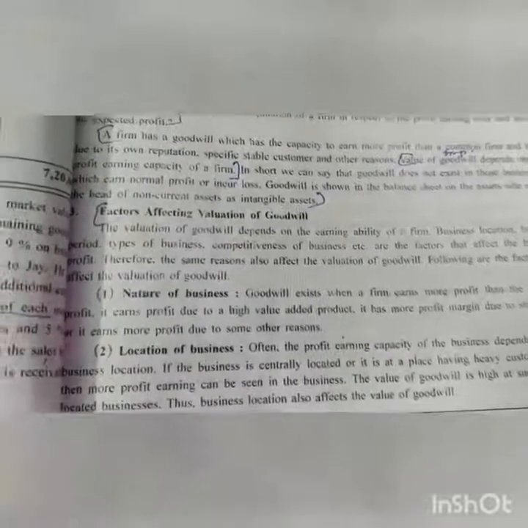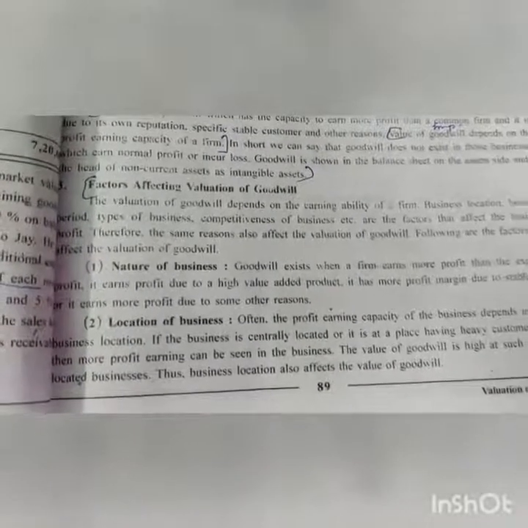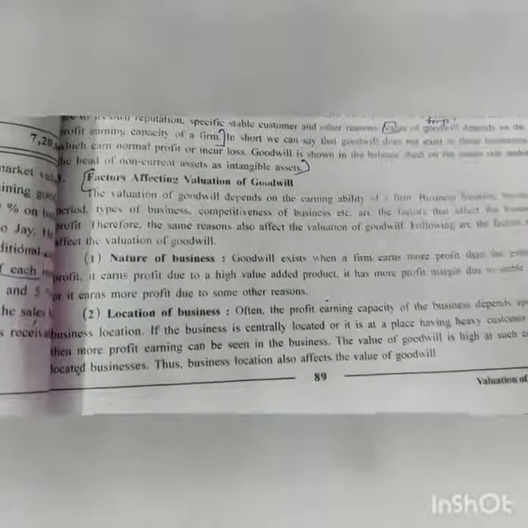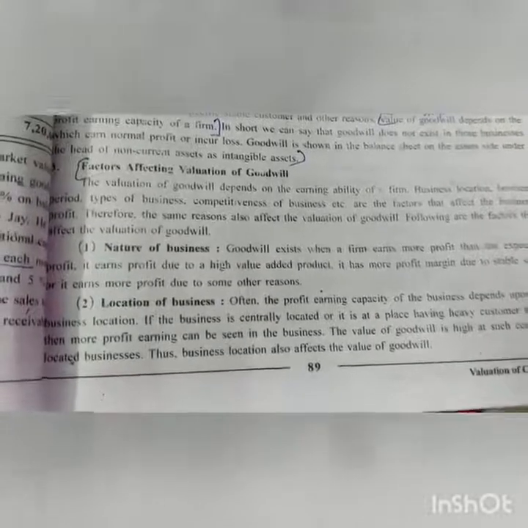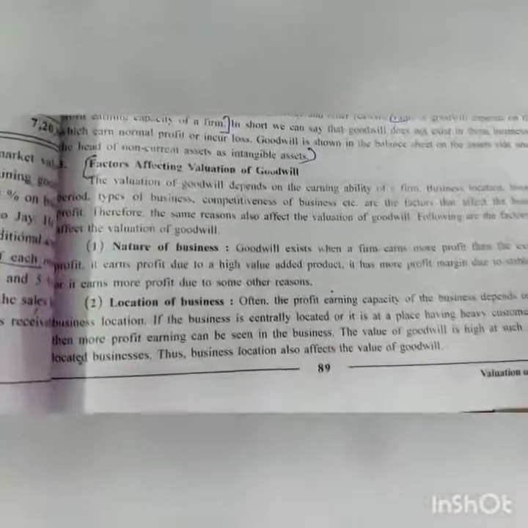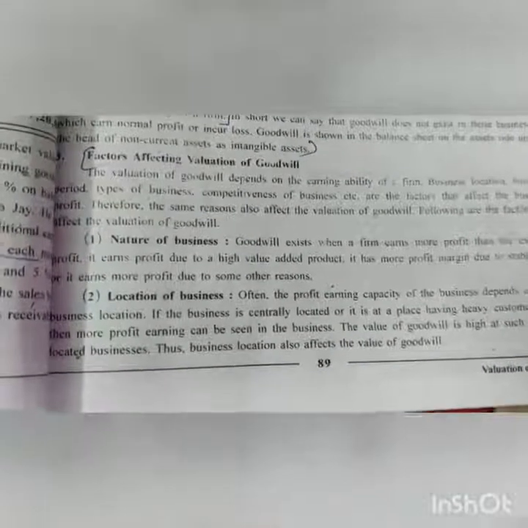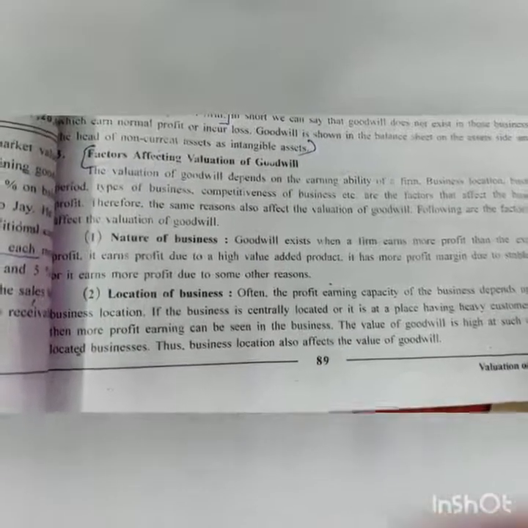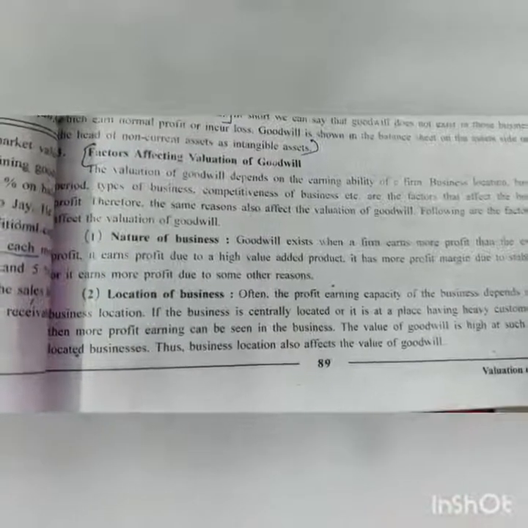In short, if you are earning a good amount of profit and your business conditions are good, then the amount of goodwill will also be high. If your business conditions are not suitable, that is, your profit is not regular, or there is fluctuation, sometimes it increases, sometimes it decreases, sometimes it even goes into loss, then because of this nature of business, the amount of goodwill is also affected.